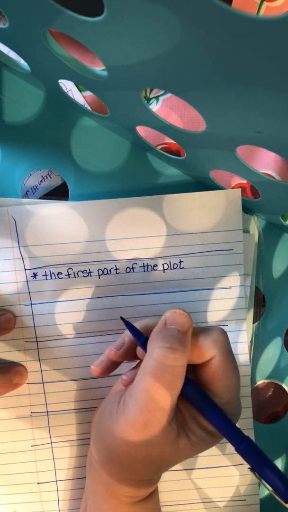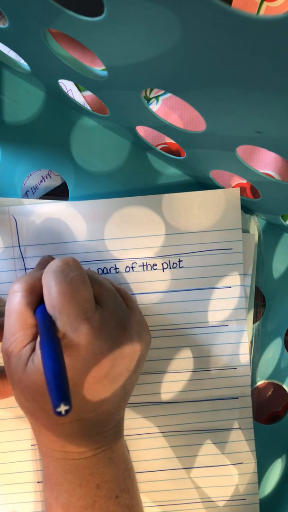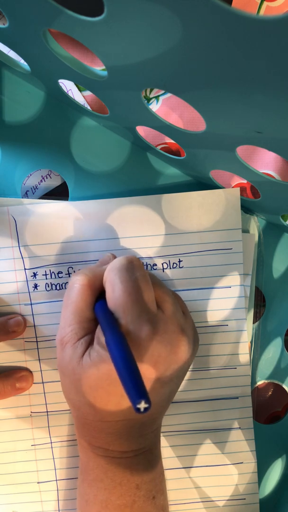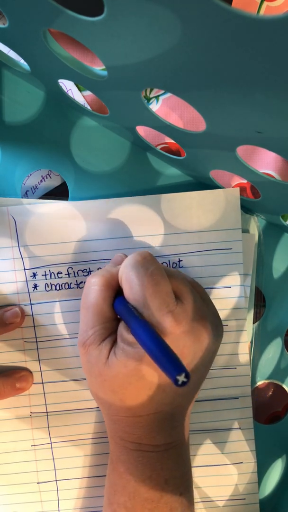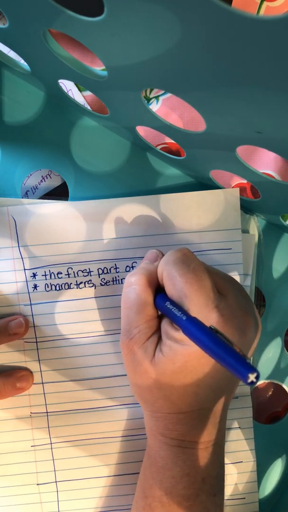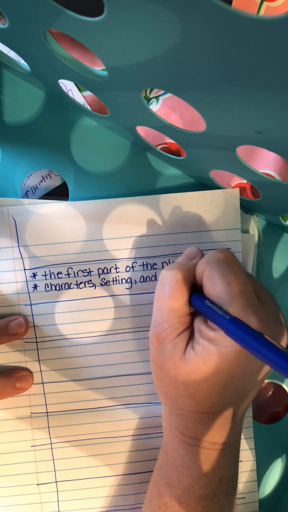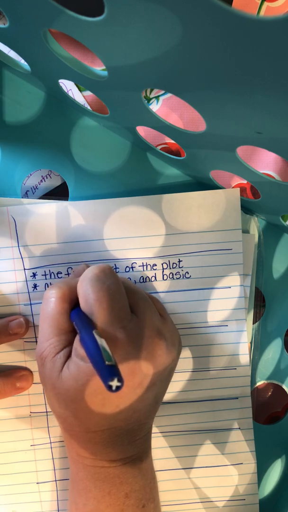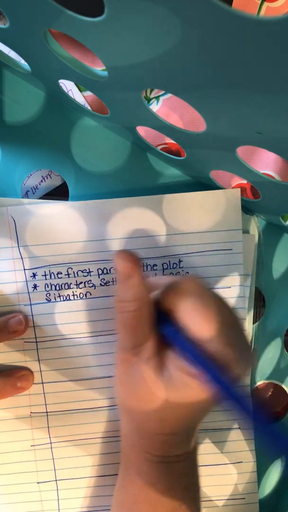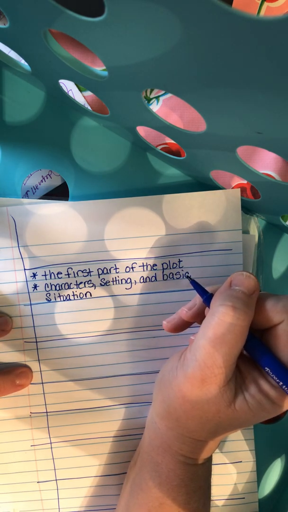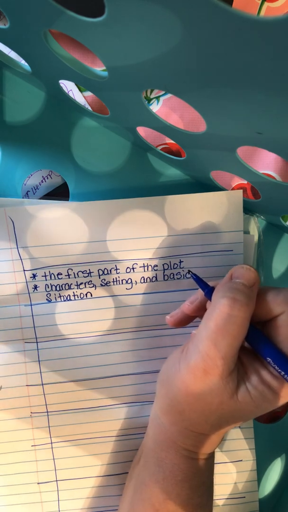Okay, the first part of the plot. This is when you're going to find out about the characters, setting, and basic situation. Okay, it's the beginning of the story. You know, it was a cold and rainy night. Mahogany was sitting by the fireplace waiting for her friend to show up. You know, something like that.